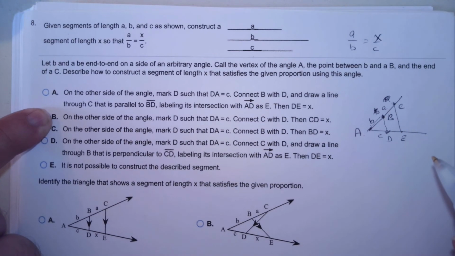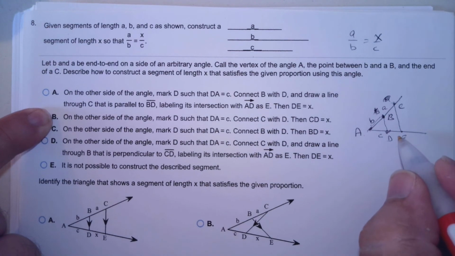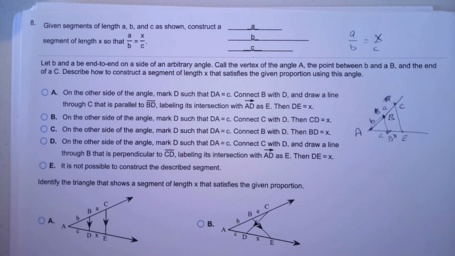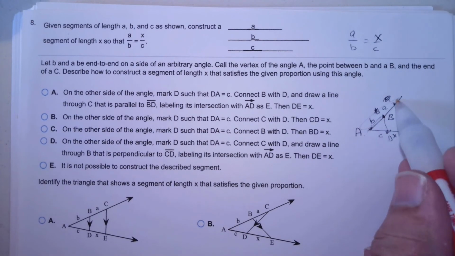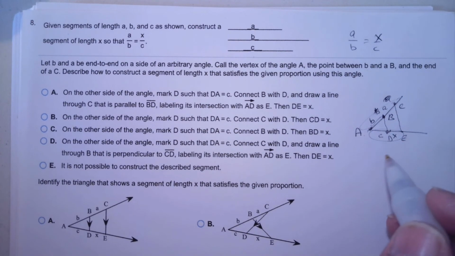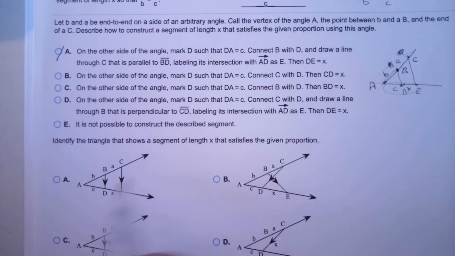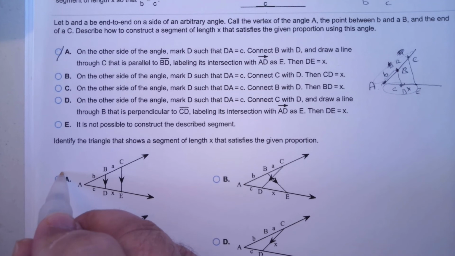Call that E. So that length is X. There you go. Because now we have this proportionality equal to this proportionality. So the answer is A, and we just drew it out.